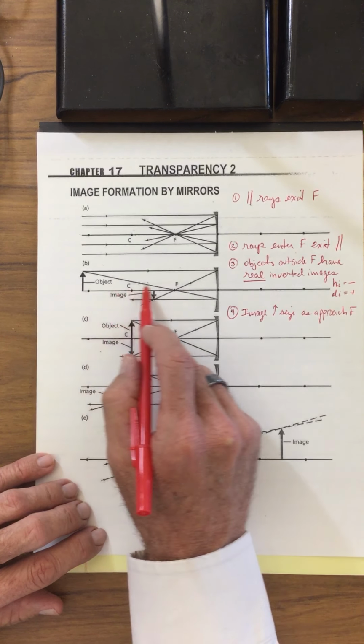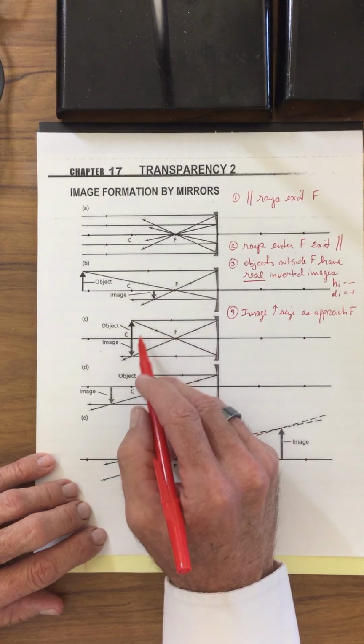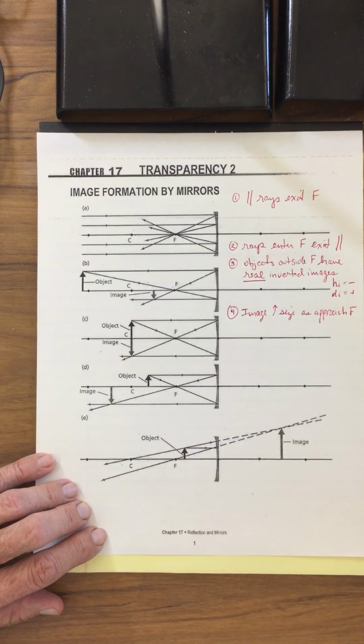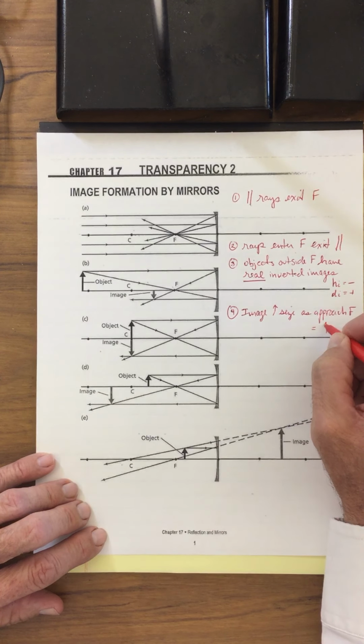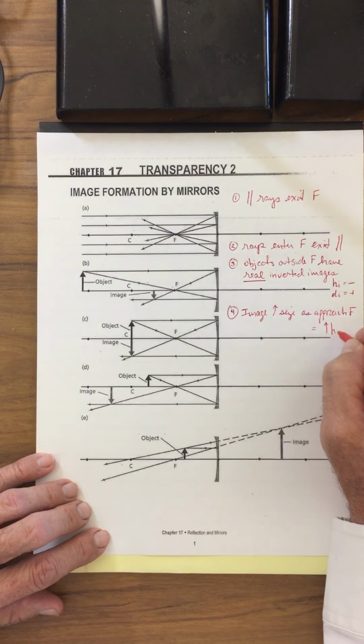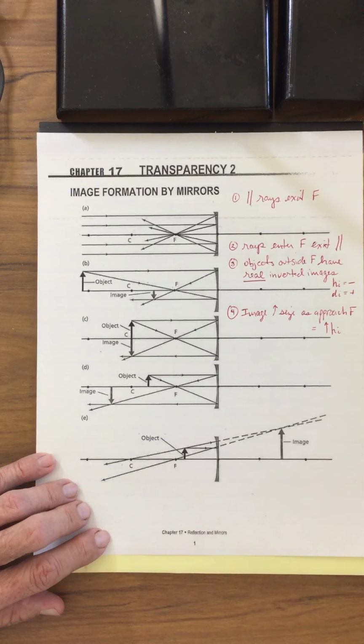So as you get closer to the focal point, your image is going to increase in size. So we're going to increase the height of the image the closer you get to the focal point.